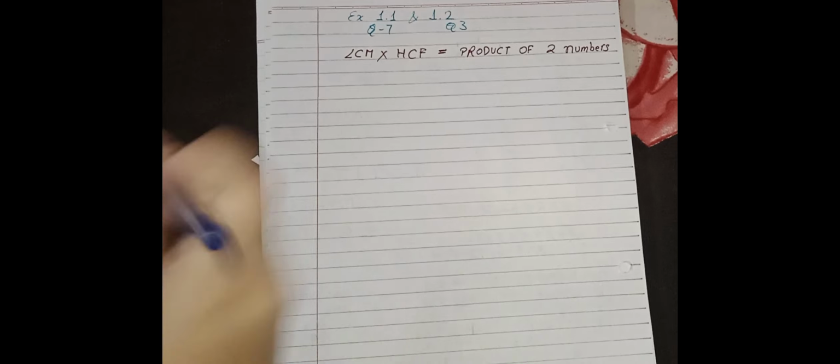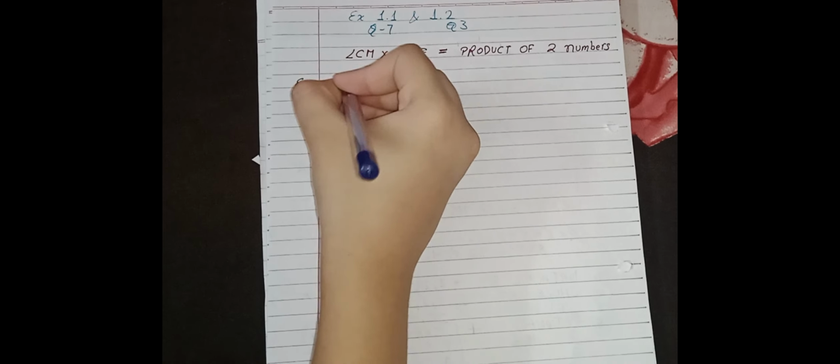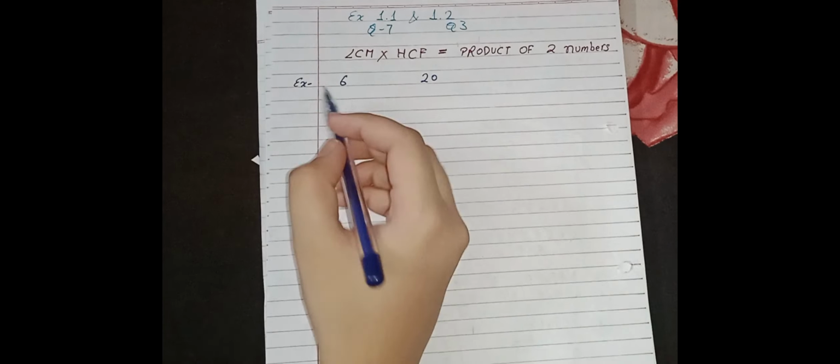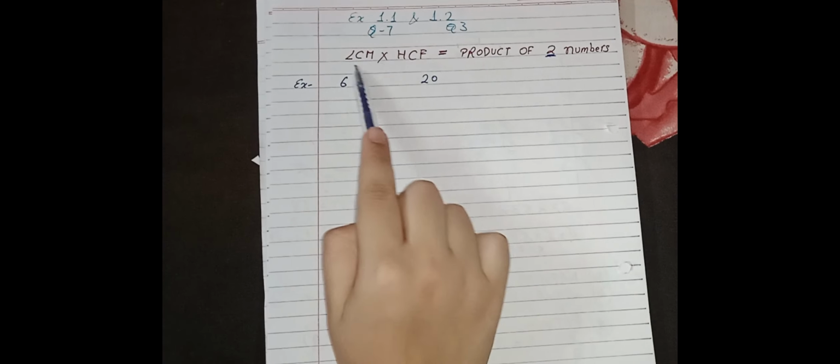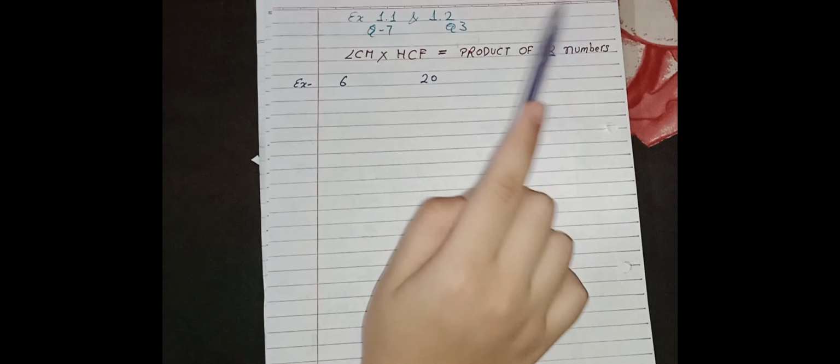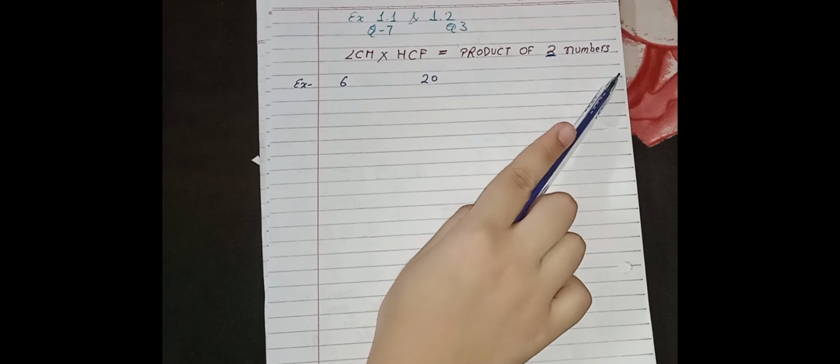Let's take the example of 6 and 20. I have selected the numbers 6 and 20. This is about the product of two numbers. If you are given 3 numbers or 4 numbers to find out LCM and HCF, then this formula is not working. It's just for 2 numbers. As you can see, LCM into HCF will be equal to the product of 2 numbers.